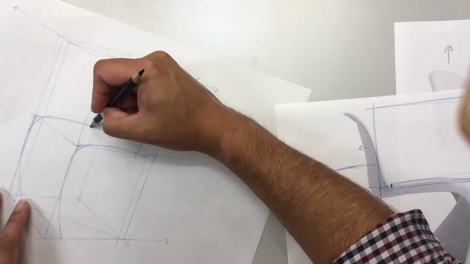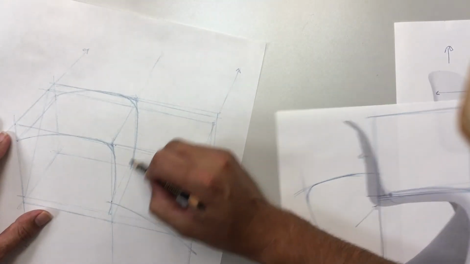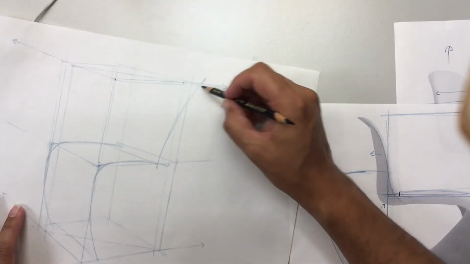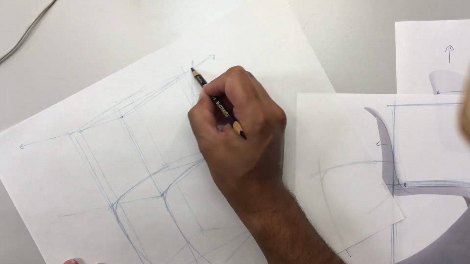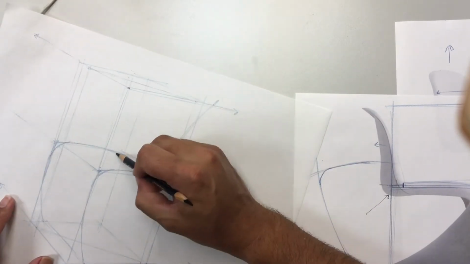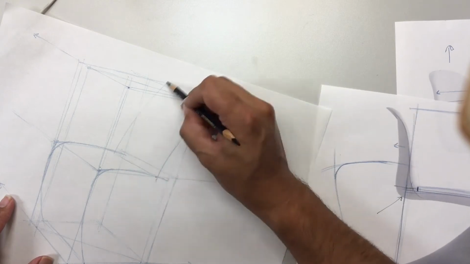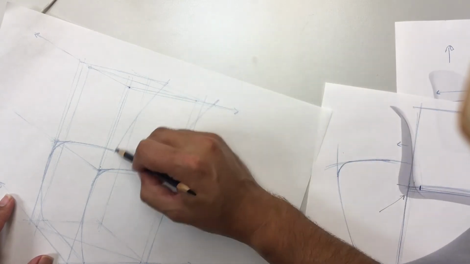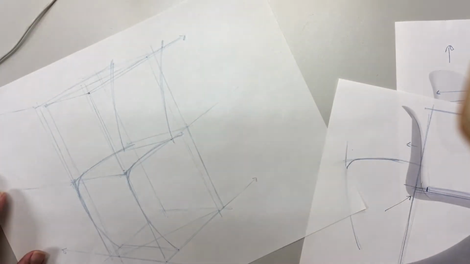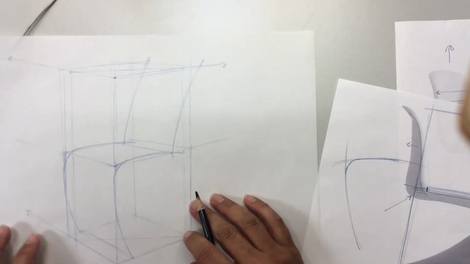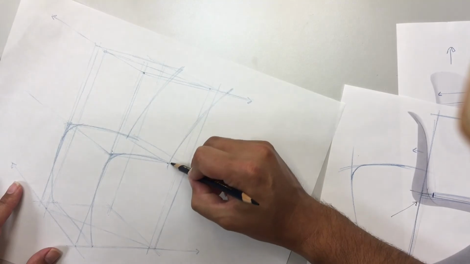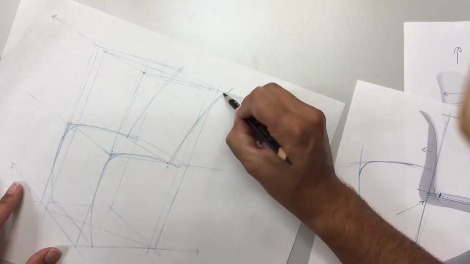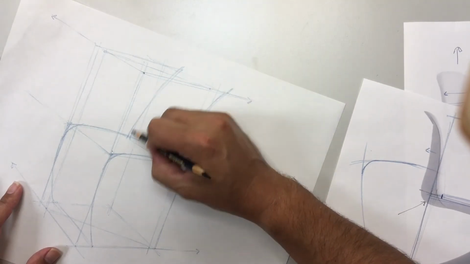And I'm going to carry that curve over to the other side. That point. Let's see, it intersects about right there. Let me go ahead and carry this back. That's where that curve should intersect. If anything, there would be some slight convergence in this. As I look at this, it looks like I'm leaning back just a little too much, so I'm just gonna correct.